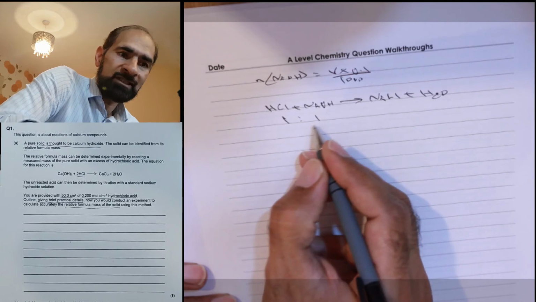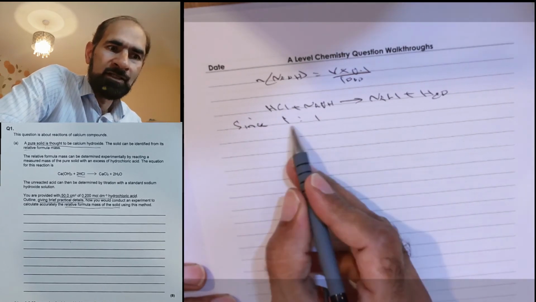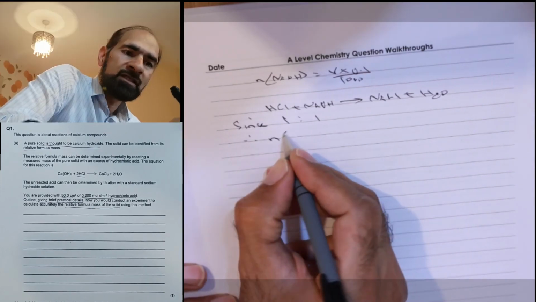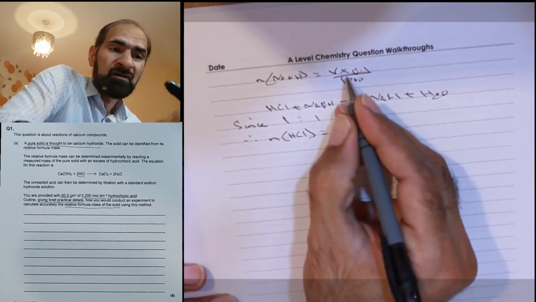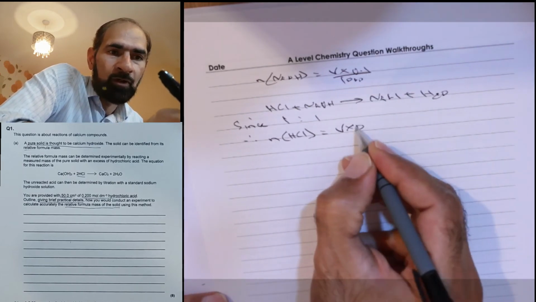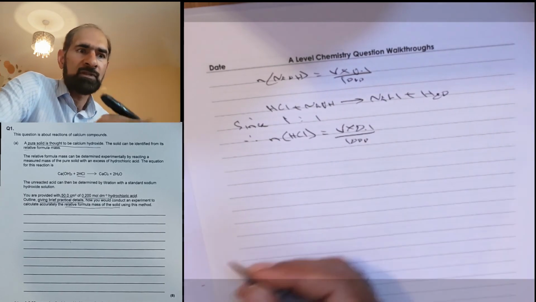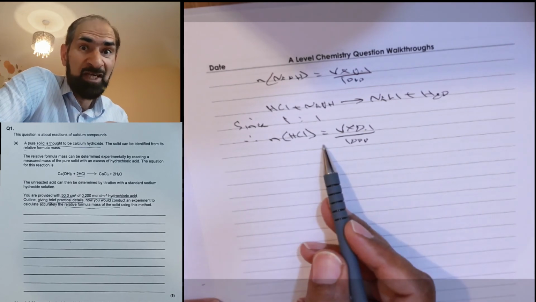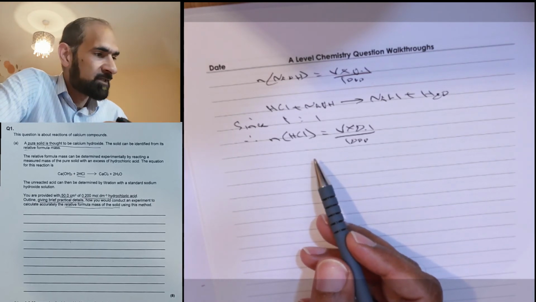And so therefore, it's always good to annotate your calculations. So since these react 1-to-1, therefore moles of HCl equals, remember, I don't actually have a value number. I've just got that expression, so I'm going to have to use that expression: volume times 0.1 divided by 1,000. There. That's the moles of HCl present in the titration. That's the titration that you did.